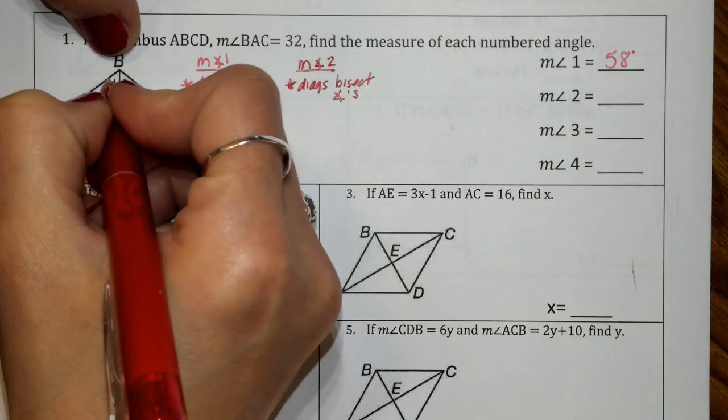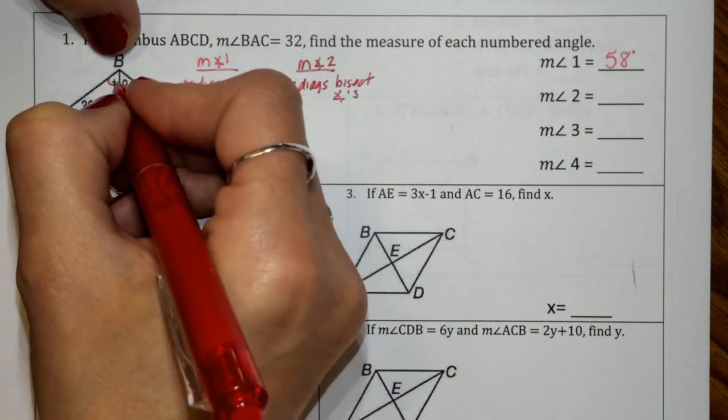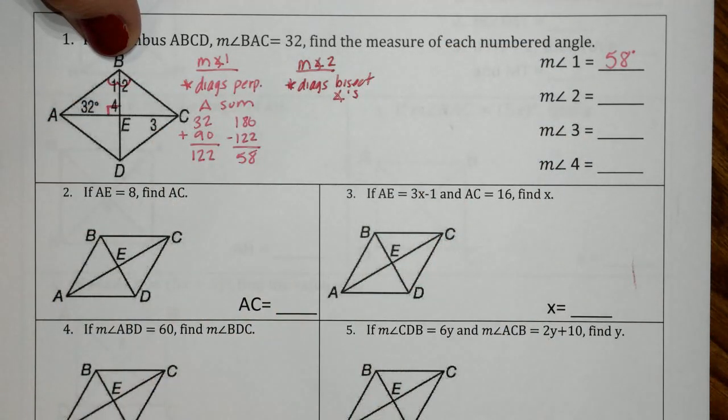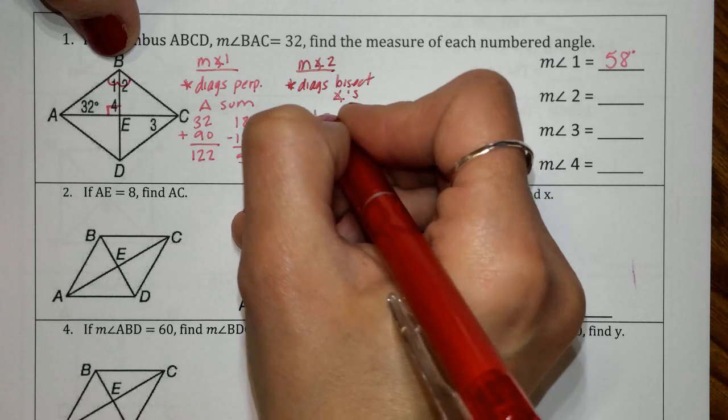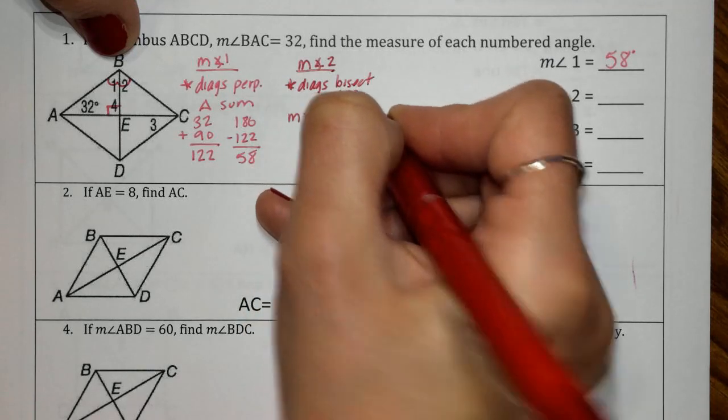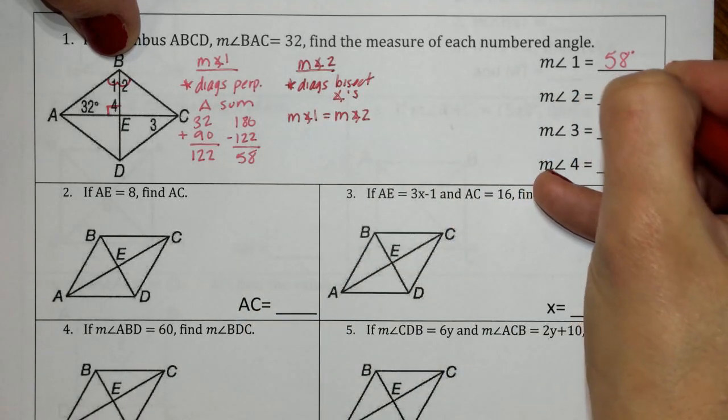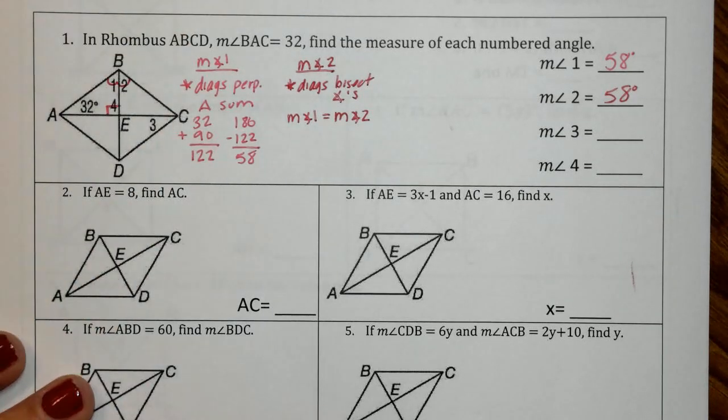That means that angle 1 is congruent. Angle 1 and angle 2 are congruent, so their measurements are the same. We'll go ahead and write that in. The measurement of angle 1 is equal to the measurement of angle 2. So the measurement of angle 2 is also 58 degrees.